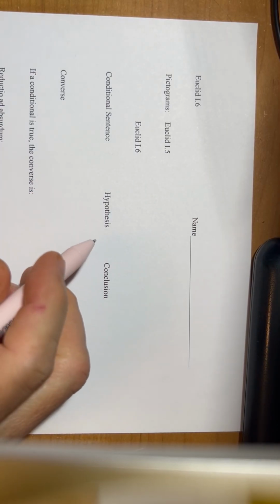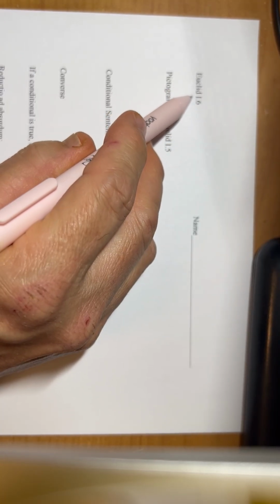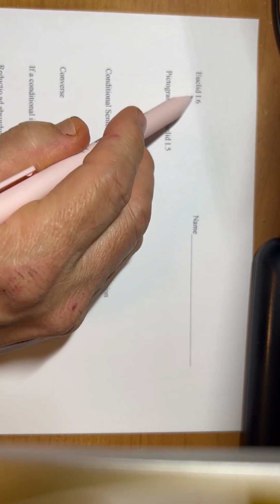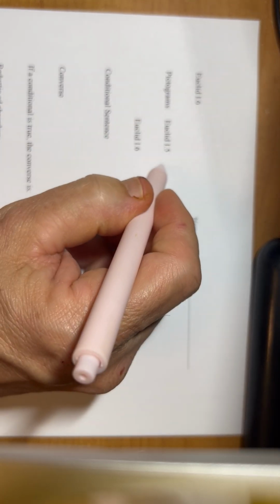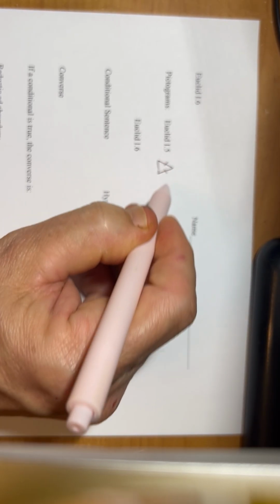All right, I'll be teaching you all about Theorem 6. Euclid 1.6 means Book 1, Theorem 6, as you know. You should have the sheet in front of you. The first thing I'm going to teach you is how to state Theorem 5, which some of you have already passed, as a pictogram.